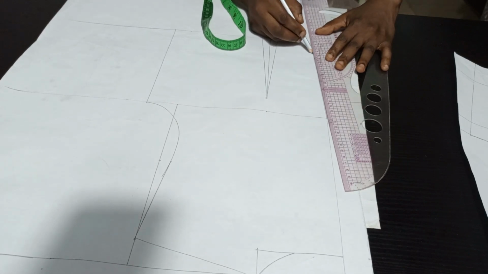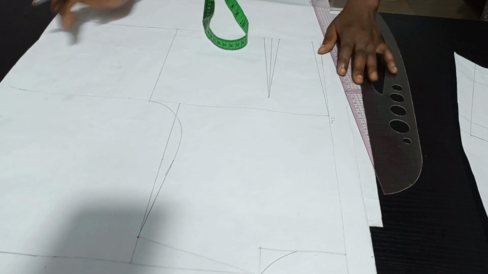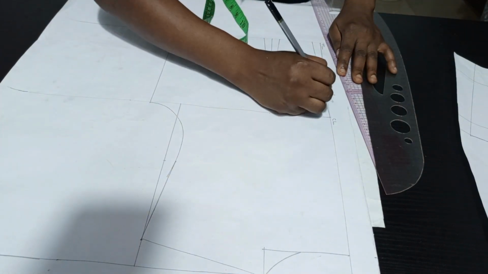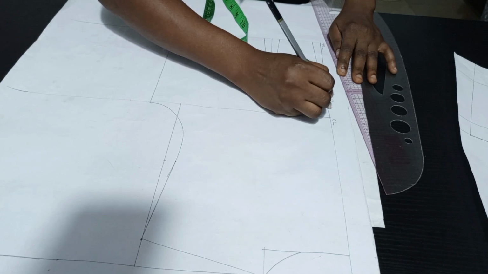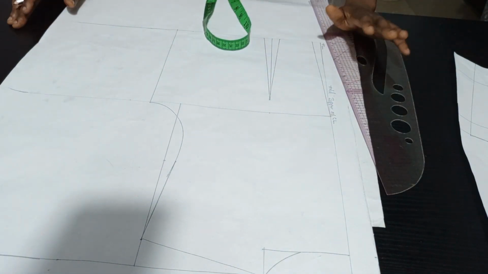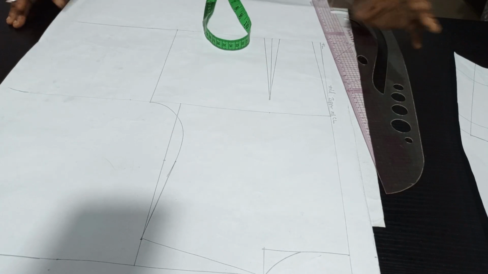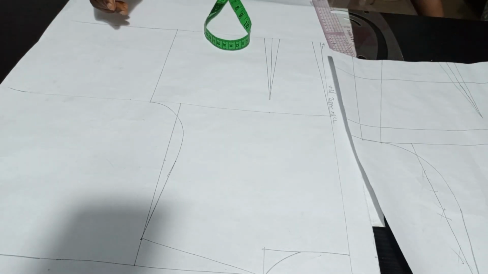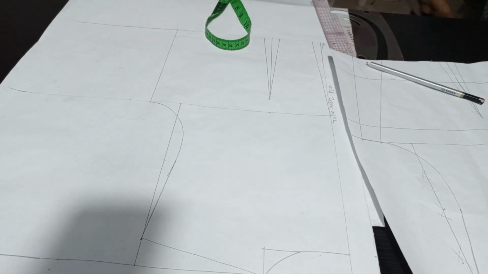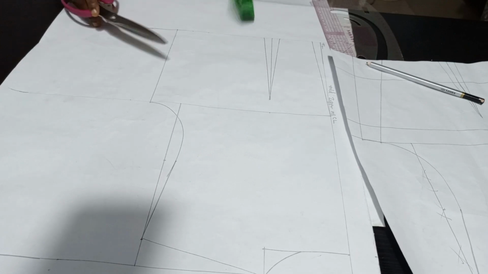So remember, I didn't put my zipper allowance, so I'll just indicate right here, add zipper allowance. So that will be all for the back pattern. And what I'm doing is just, let's cut it out so we can see what our back pattern and our front patterns look like.